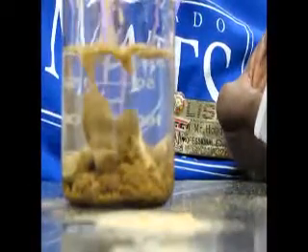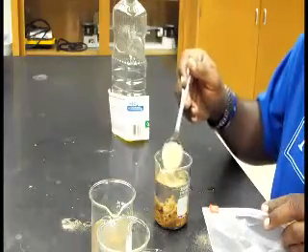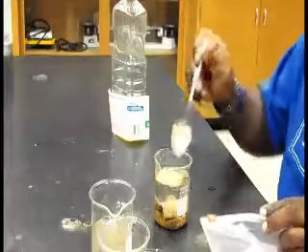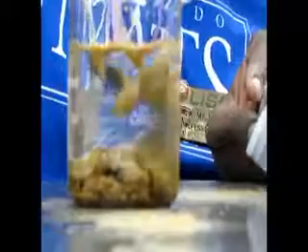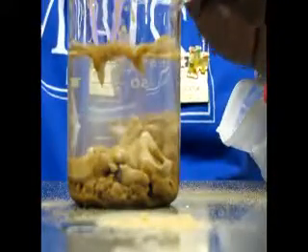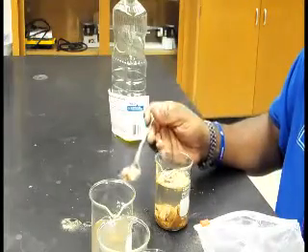It's floating on top. Okay. And if we take that and we see that oil that was floating on top, it's right there.